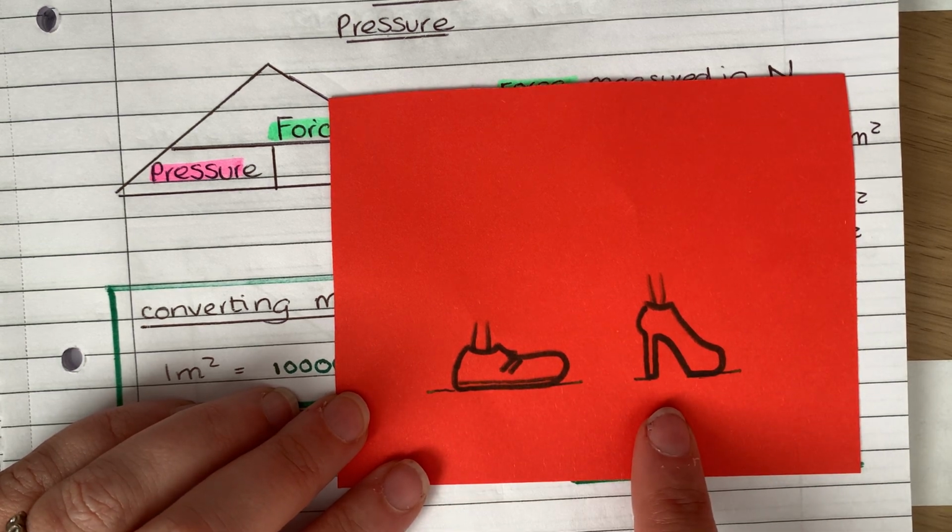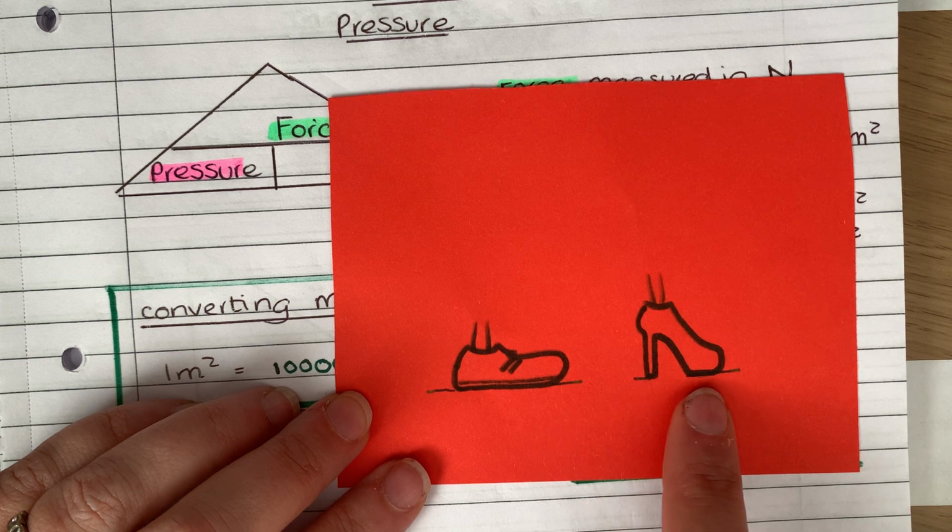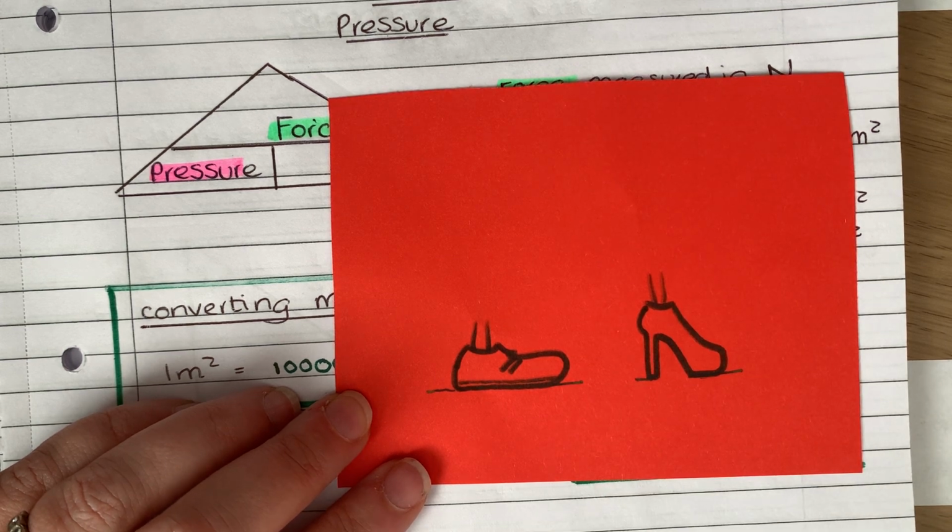So that's why those of you that have worn high heels before will realise the pure and utter misery and agony that they cause, because greater pressure is why they hurt your feet more.